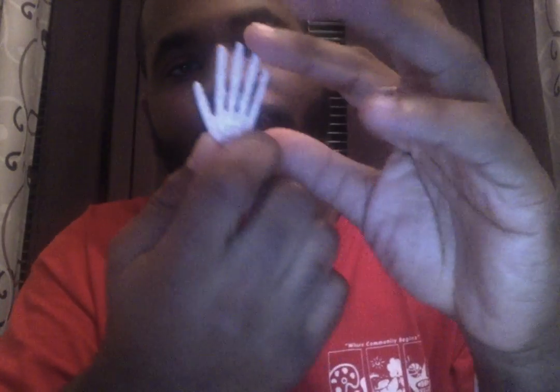we have our hand. These right here are your phalanges. And then you have your metacarpals. Those are the bottom base of your fingers. Your phalanges are split into 3 parts: your distal, your intermediate, and your proximal. And these are the distances from the ulna and the radius.